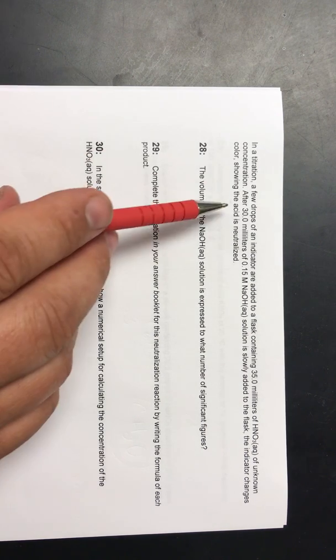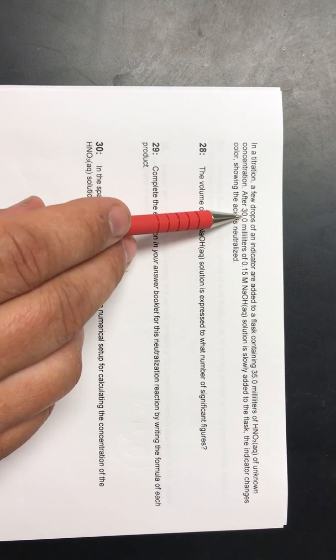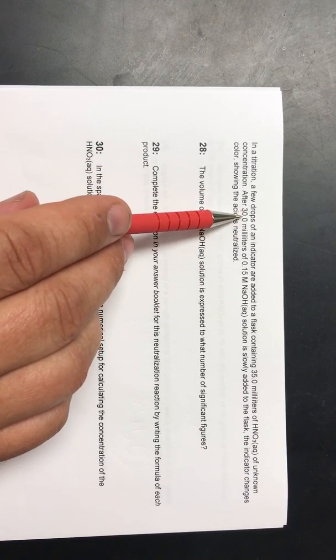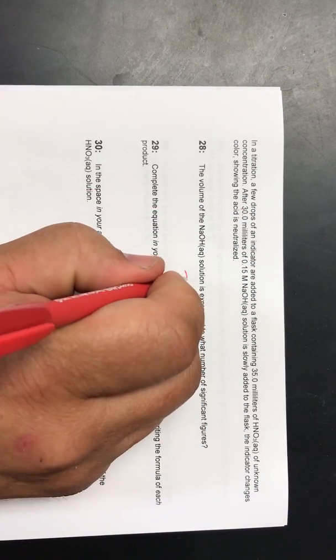Again, we have zero rules that we have to worry about. The zeros that are leading have no significance. Zeros that are in the middle, or captive zeros, always have significance, and zeros at the end only have significance if there is a decimal. And when we say leading, captive, or trailing, for trailing zeros we're saying after the last 1 through 9 number. These zeros are both considered trailing zeros, and they will count if there's a decimal. Since there is a decimal, we count both of these zeros. So there are 3 sig figs.